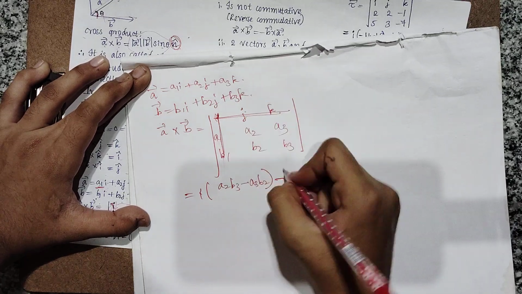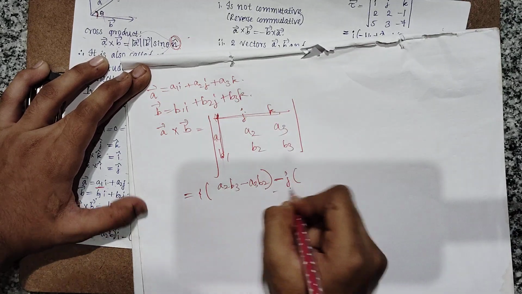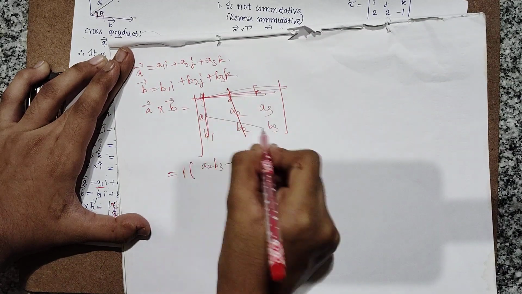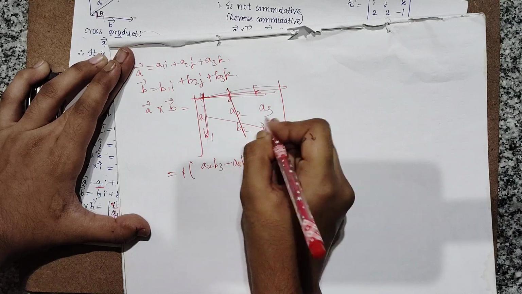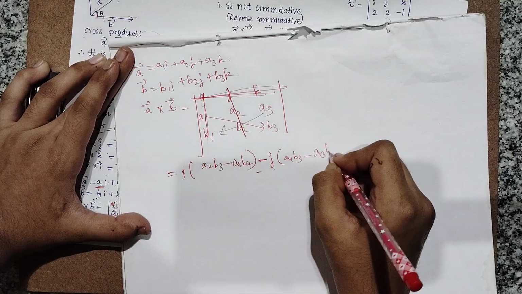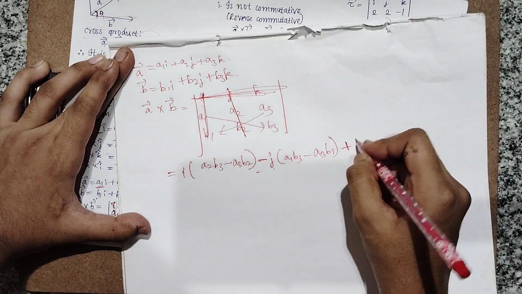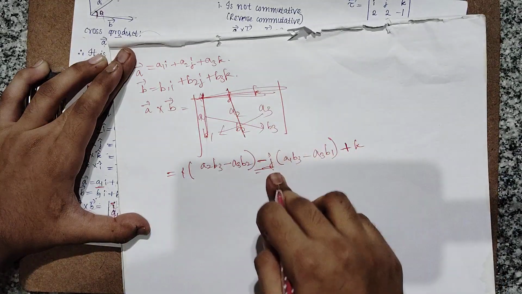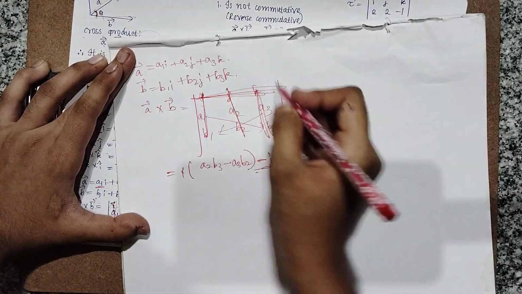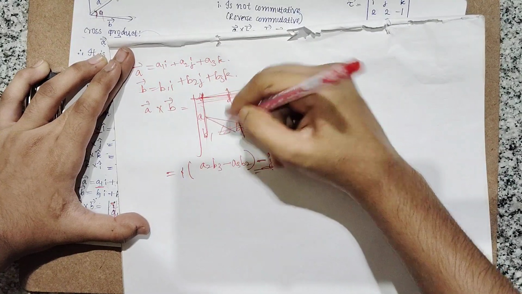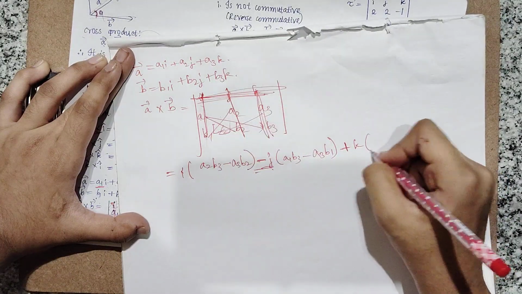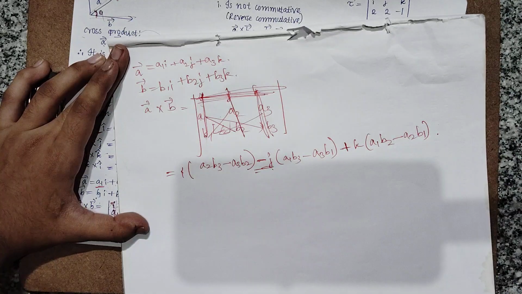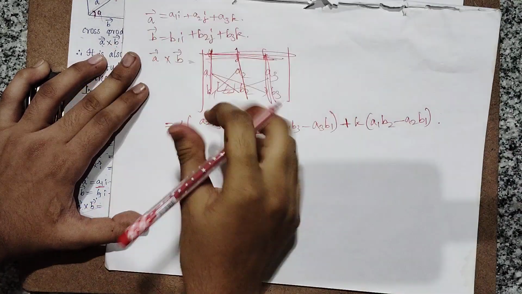Now for J, you have to place a negative sign. So minus J into, now close this row and this column, so A1 B3 minus A3 B1. Again here you will get a positive sign, only in the middle you get negative. So minus J, here plus K into, now close this row and this column, so A1 B2 minus A2 B1. In such a way you make a cross product. Let us go through an example.